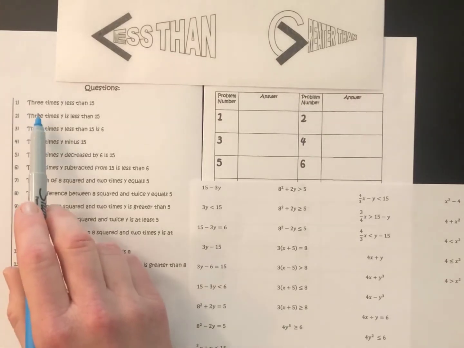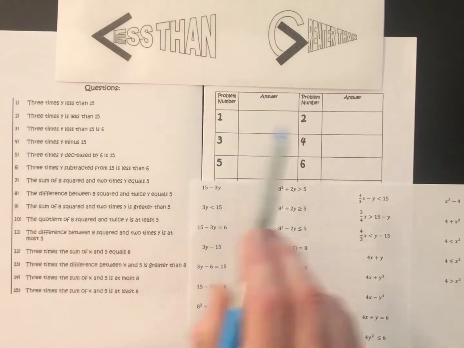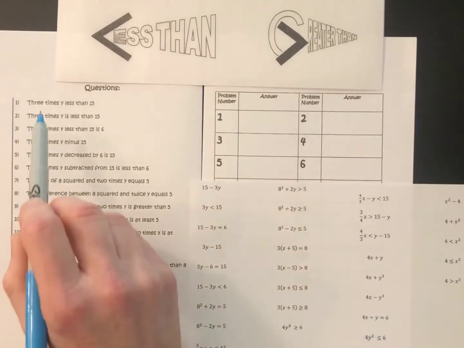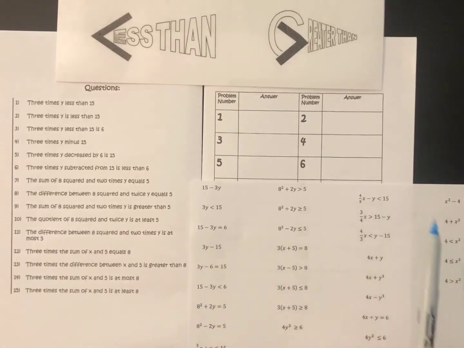Each one of these is numbered 1, 2. So these numbers correspond with these words over here. And these are the equations and inequalities and expressions that can be used to match all of these. So you have sort of like an answer bank. So let's go ahead and start.